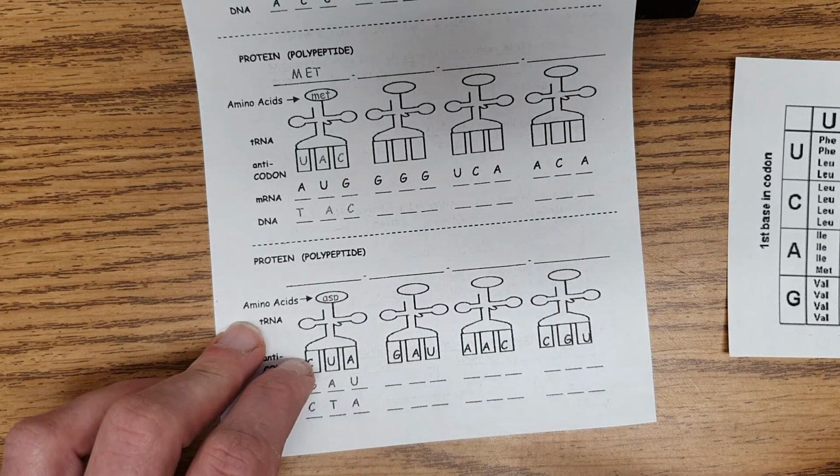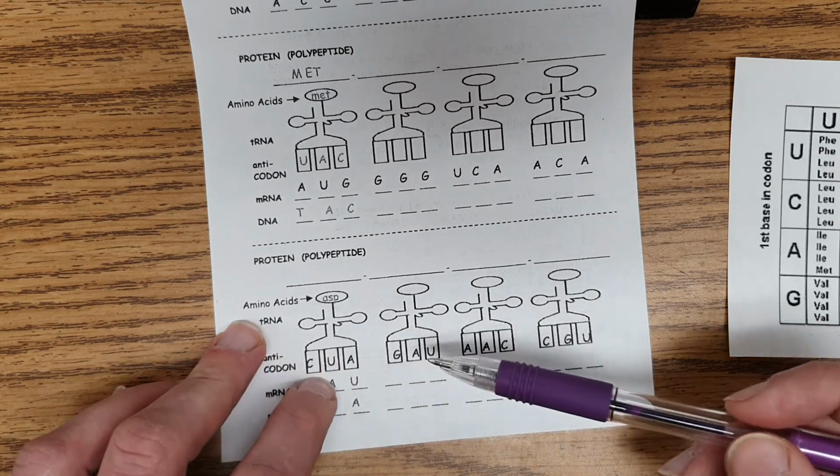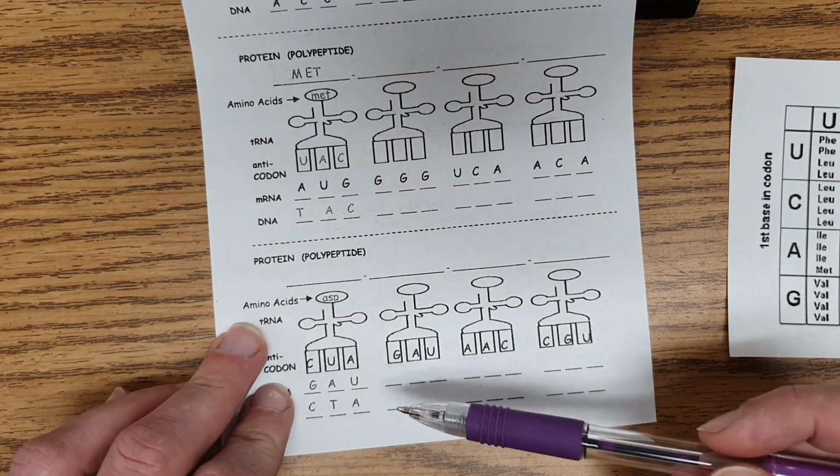All right, any questions? Let your teacher know. Any questions, check with your partner. And then if you're both confused, let the teacher know. There you have it.